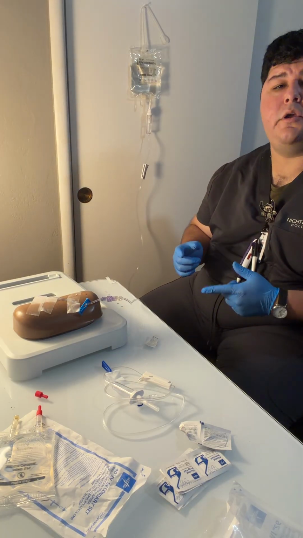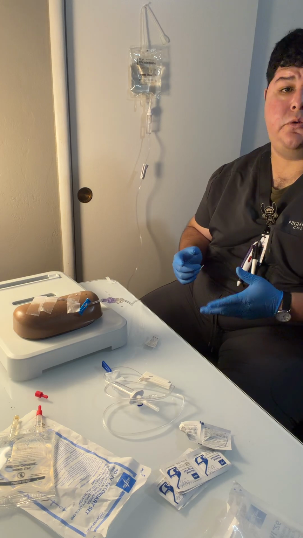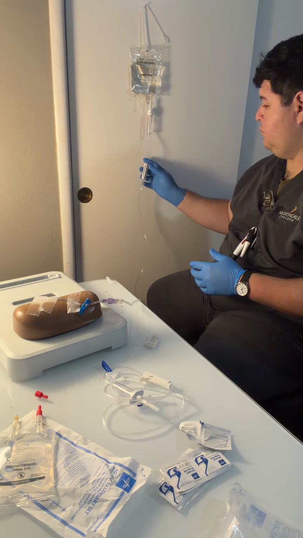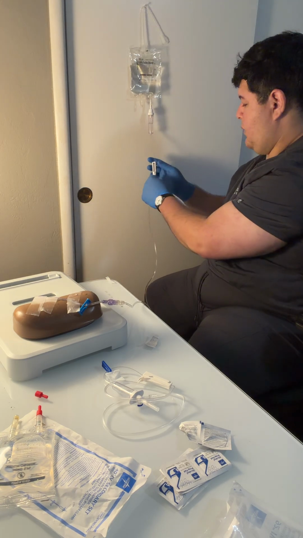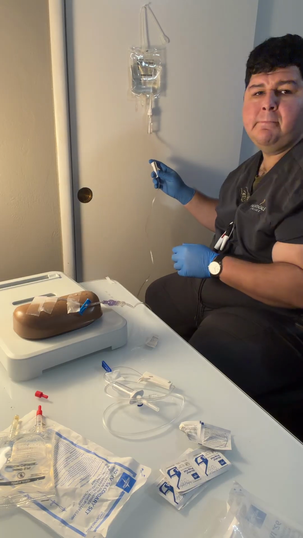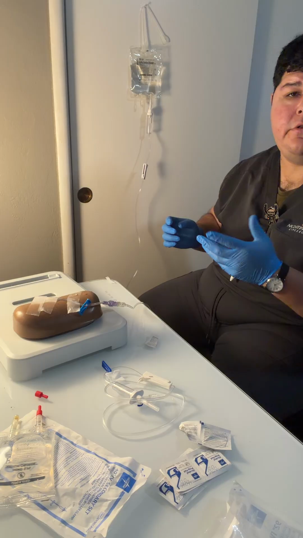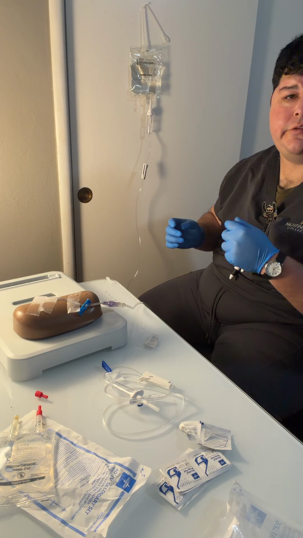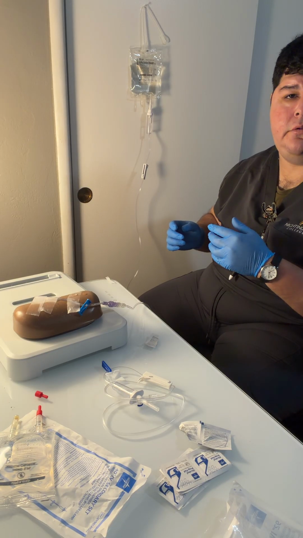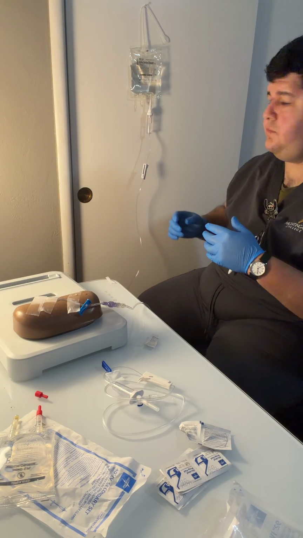Then we're going to slowly open the roller clamp and we're going to count our drip rate. Our primary infusion, we need 38 drops over the minute. So we will time it and adjust the drip rate or the flow at this time.